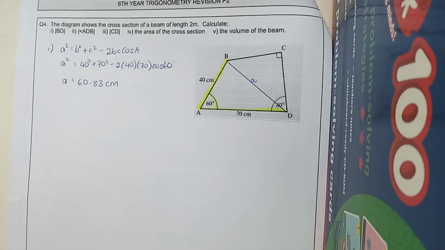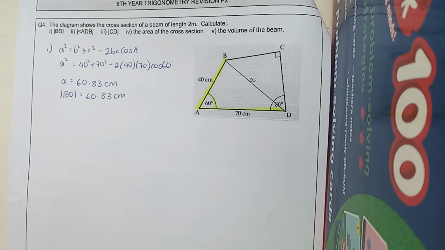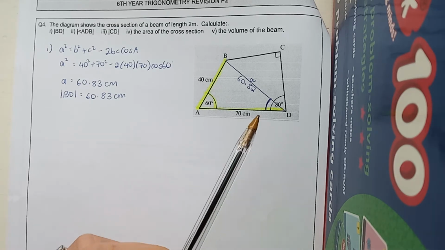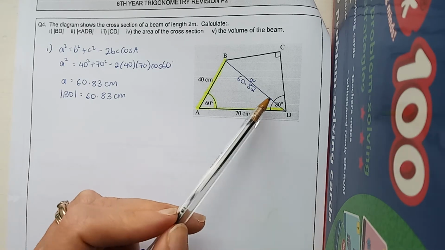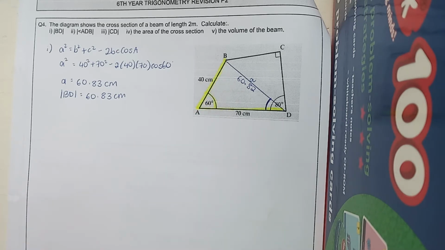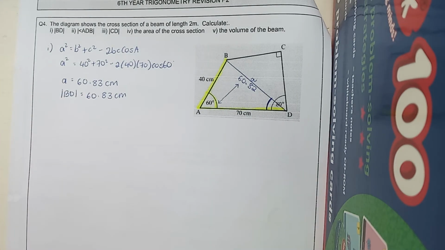Moving on then to part 2, I want to find the angle ADB. So having a look at my diagram, I can see that the angle ADB is located here. Now it's in a triangle that I know all 3 sides of. So I do have the option to use cosine rule if I like, that's totally fine. But you might also notice that I've actually got a match of an angle on the side, and I also have the side opposite the angle that I'm trying to find. So I can go ahead and use sine rule or cosine rule.